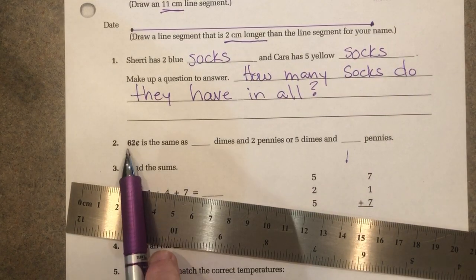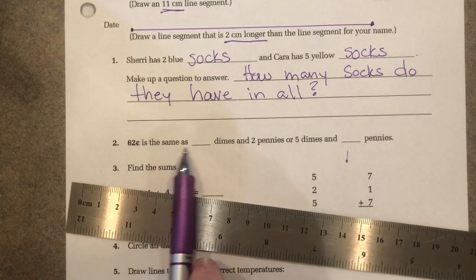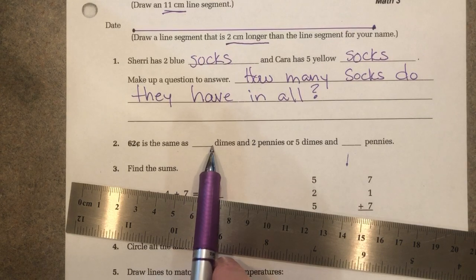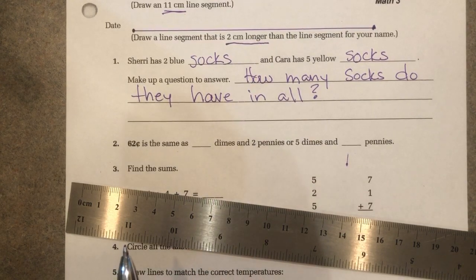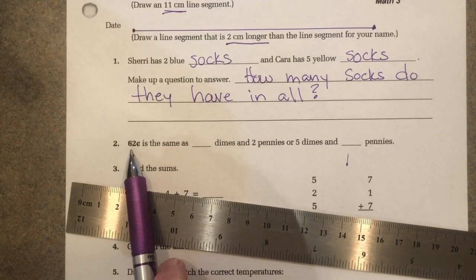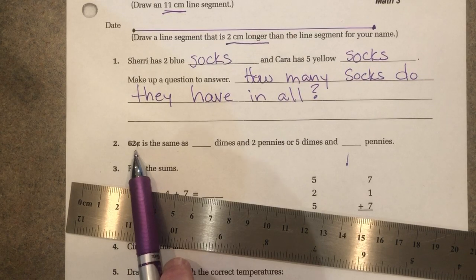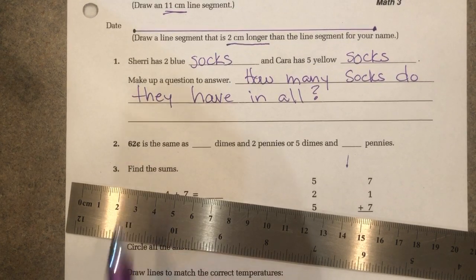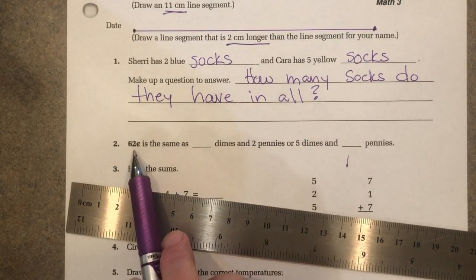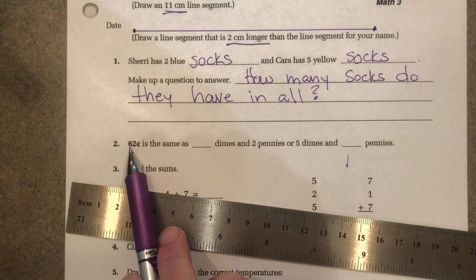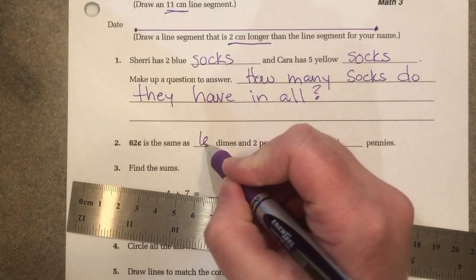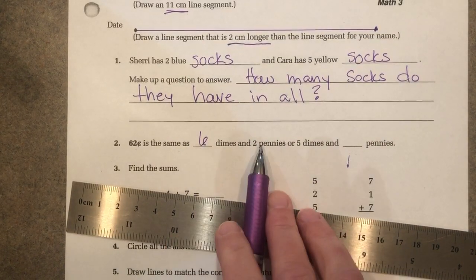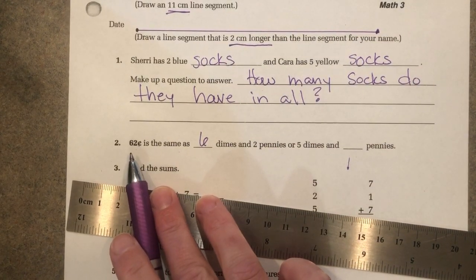Okay. Number 2, 62 cents is the same as a certain number of dimes and 2 pennies. How many dimes and 2 pennies are in 62 cents? So they're just breaking up these into the ones place and the tens place, because 2 pennies is what we have in 62 cents, right? So how many tens do we have? 6, right? So if we had a pile of 6 dimes and 2 pennies, would we have 62 cents?